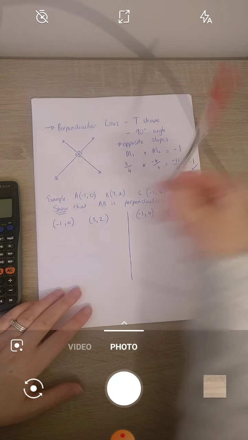So the first thing I'm going to do is labeling x1, y1, x2, y2, x1, y1, x2, y2. And we're going to use our slope formula, y2 minus y1 over x2 minus x1.